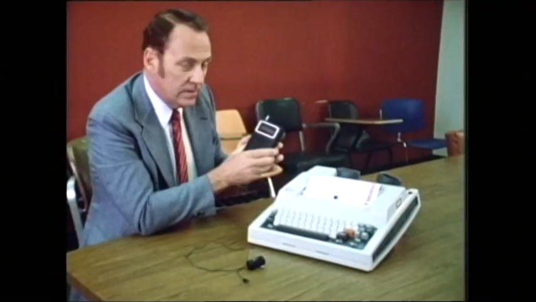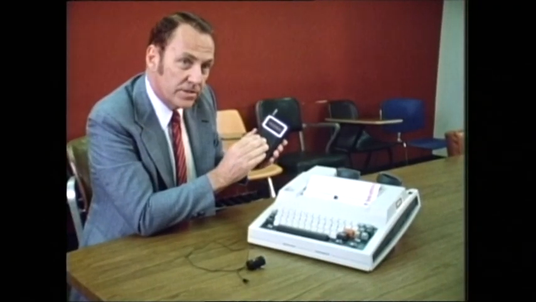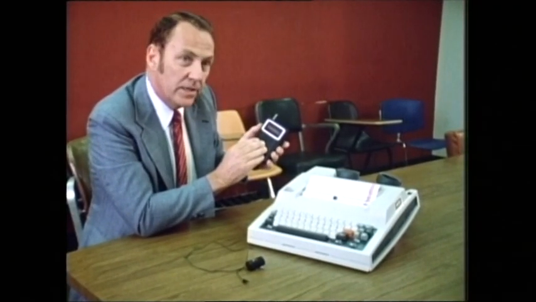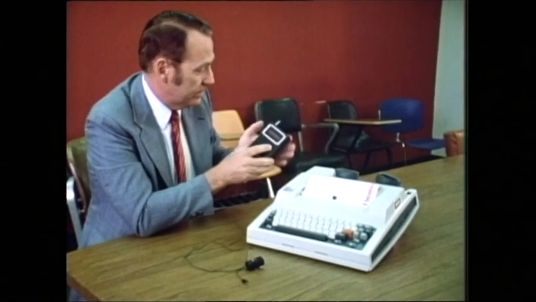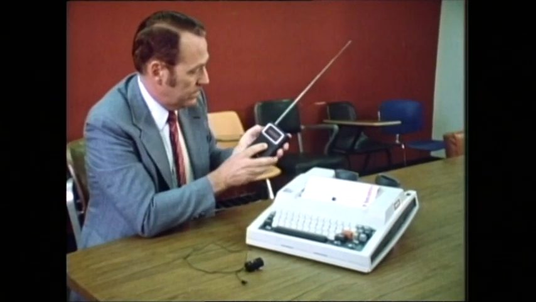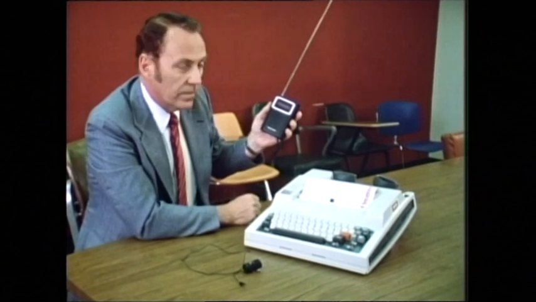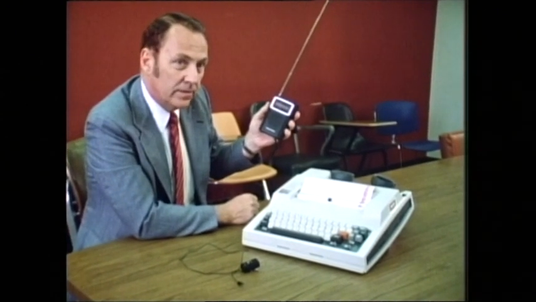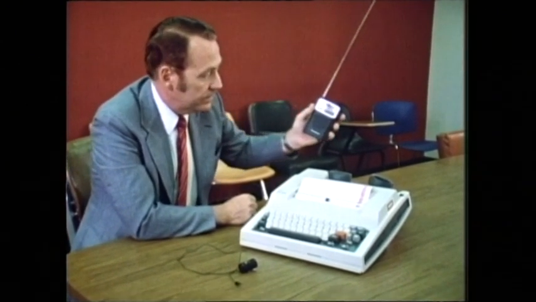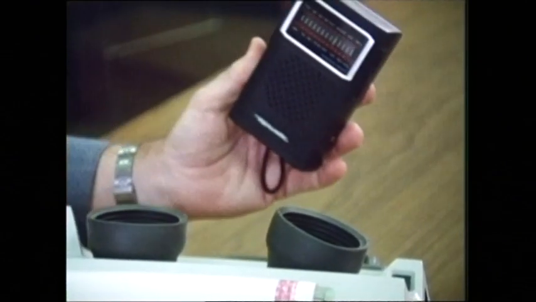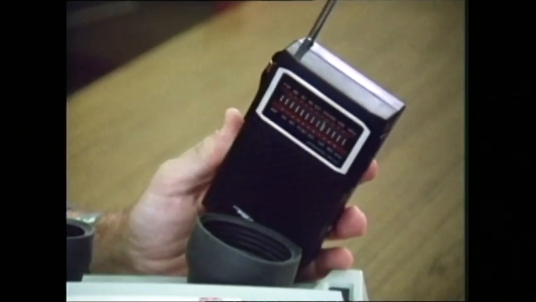Now let's see what happens when we turn on this VHF receiver and pick up the sound being transmitted by our wireless transmitter. The sound you hear is the sound of data being transmitted. Let's see what happens when we bring it by the terminal. So there he has a copy of what could be a secret memo.